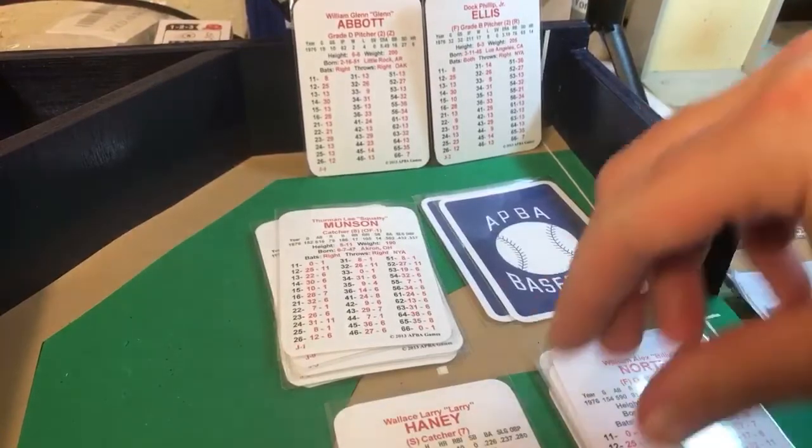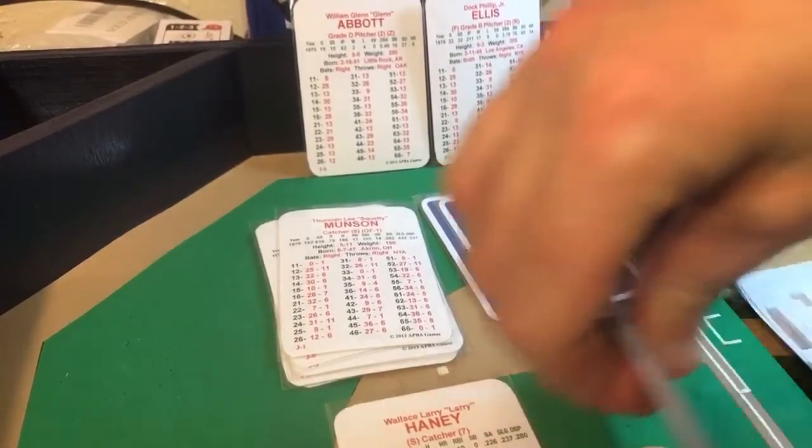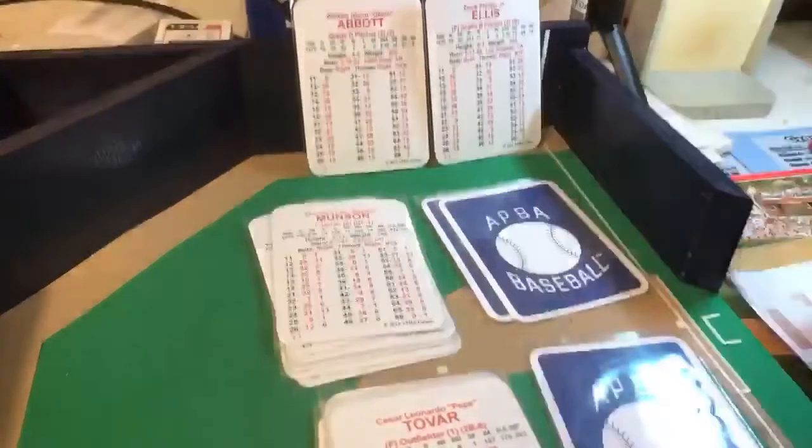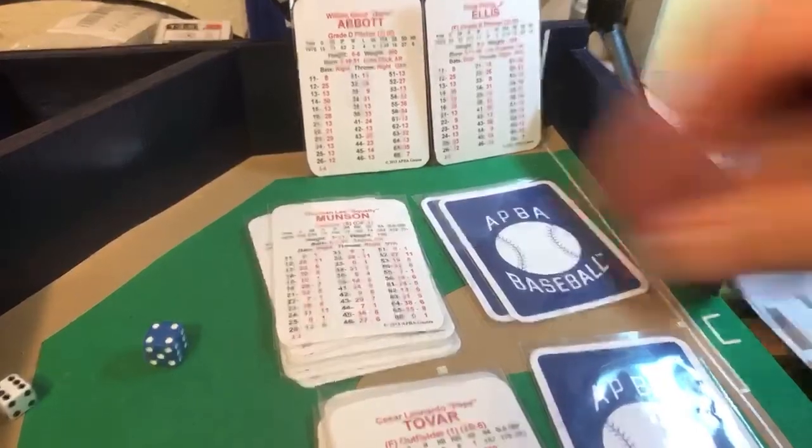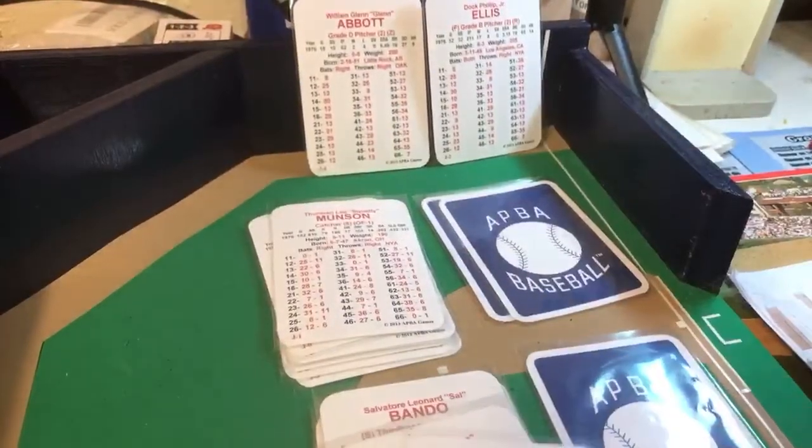And it's Tovar. And Tovar's going to square. He's in first and second. That's a swing and a miss. Down on strikes for Tovar. 1 away. We're still on first and second.